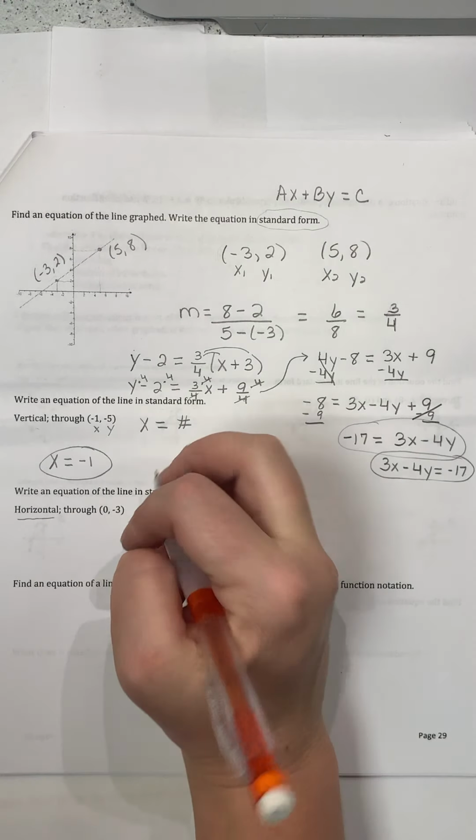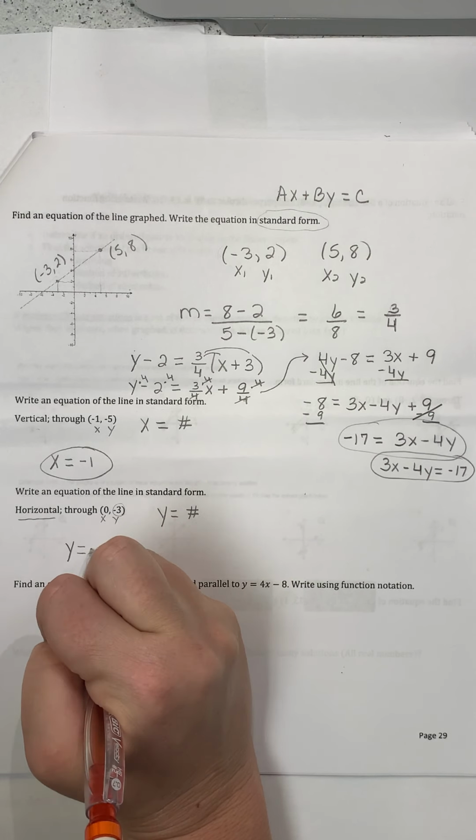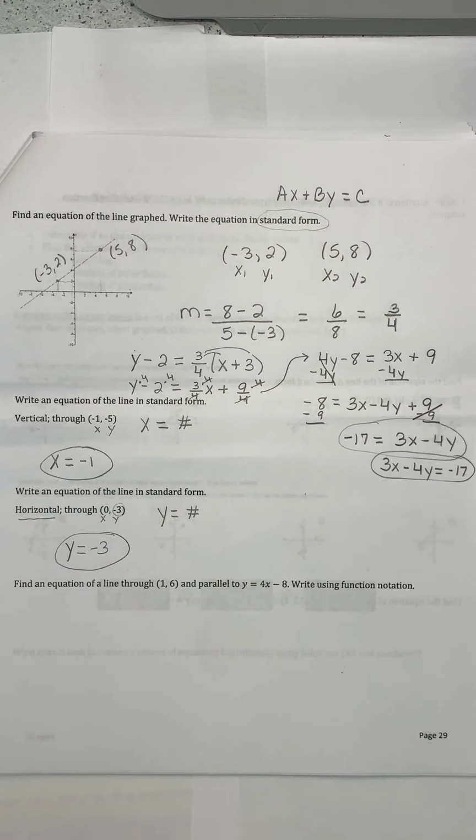Here, this wants a horizontal line. Horizontal lines look like this. We're going to have y equals, here's a y. There's our horizontal line. Easy as that.